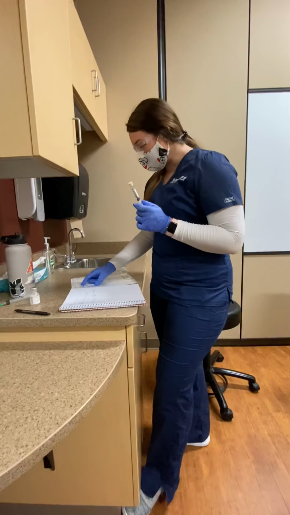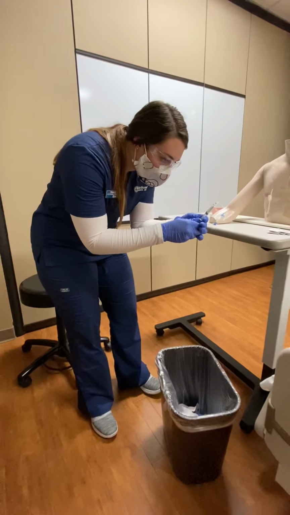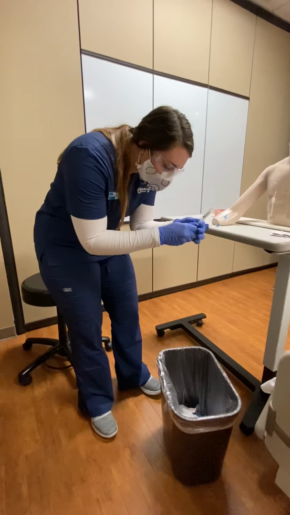So I'm going to get dose accurate without contaminating. Make sure I get out all the bubbles. I'm going to go to 1.6.